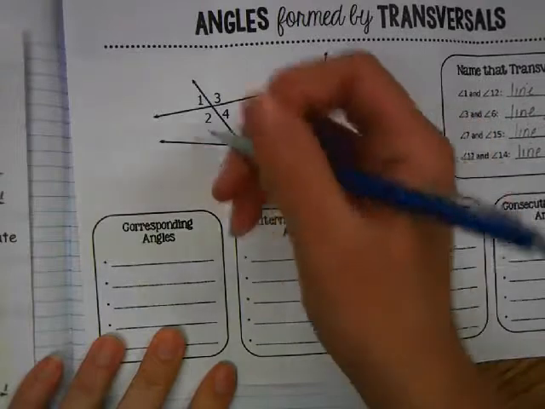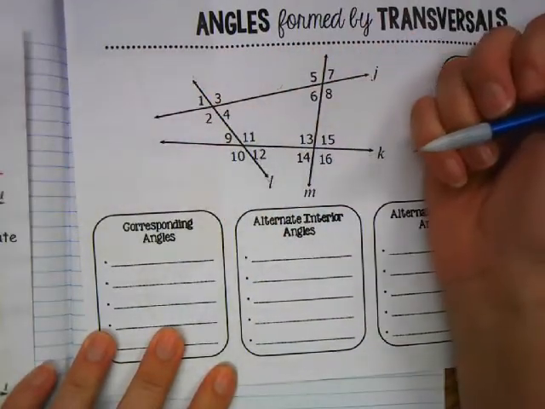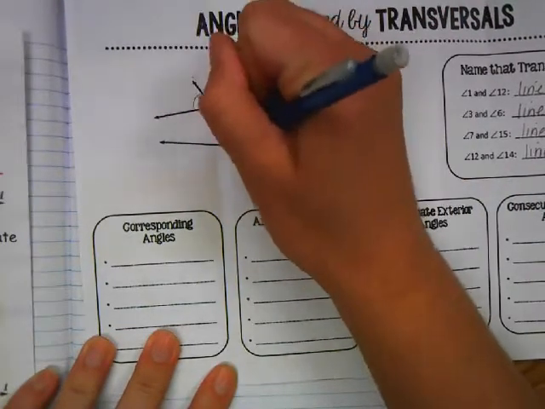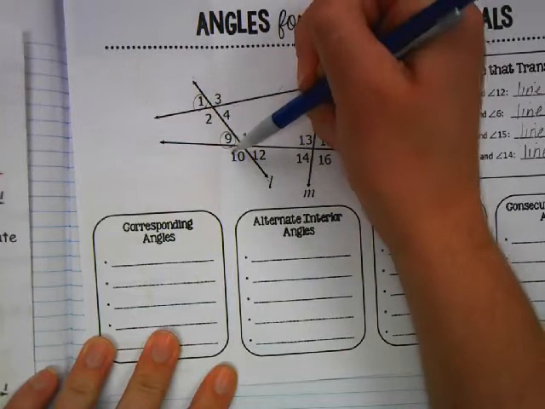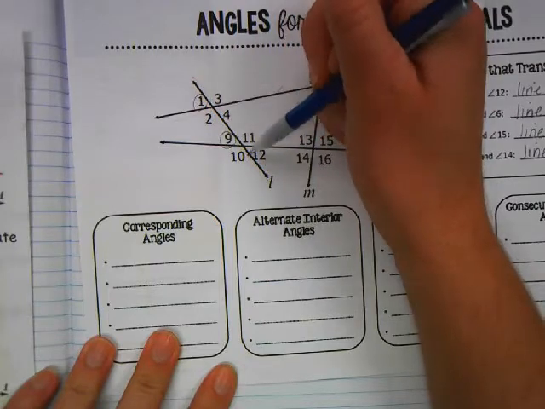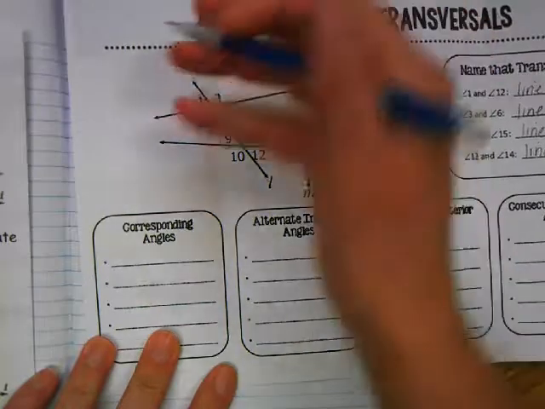So remember, corresponding angles are in corresponding positions. So you can say angle 1 and angle 9 are corresponding because they're both on the left side of the transversal and above the line.